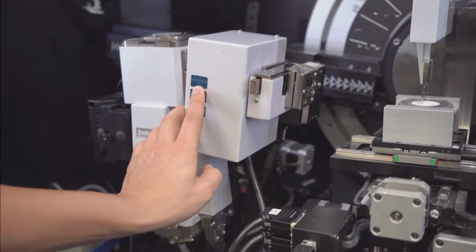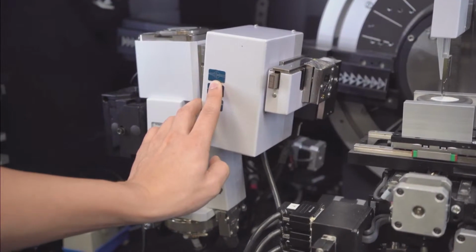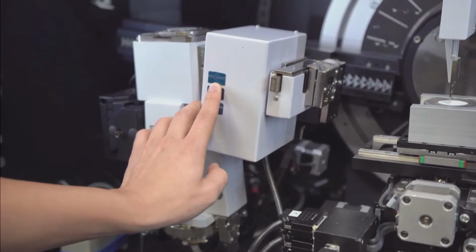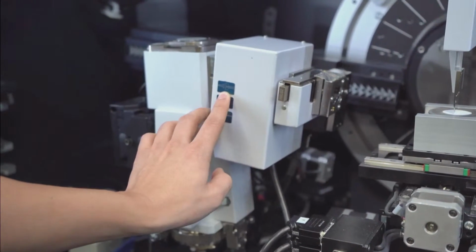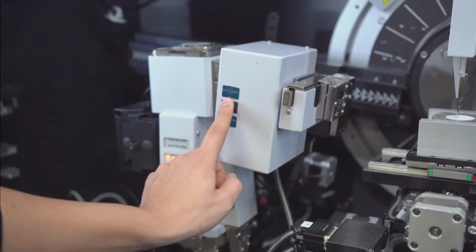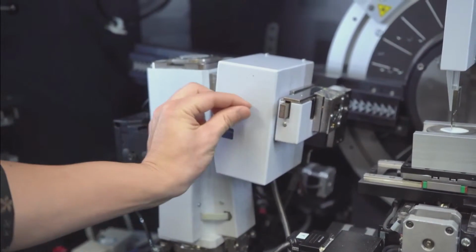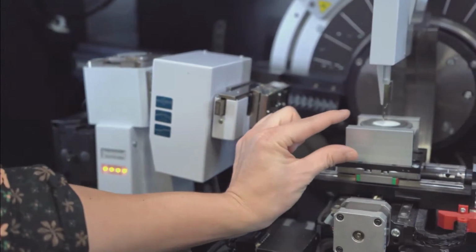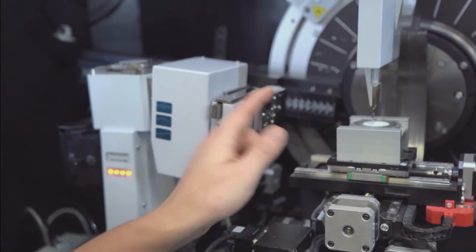So this is a motorized slit. It can be a very big slit. It can be a very small slit, whatever's most appropriate for your sample. But this is going to give you a Bragg-Brentano beam, which is going to diverge as a line down into your sample, and then focus back onto your detector after it diffracts off your sample.